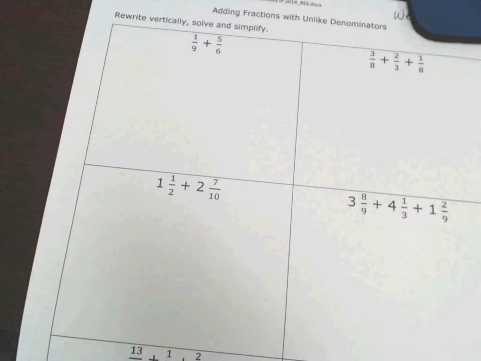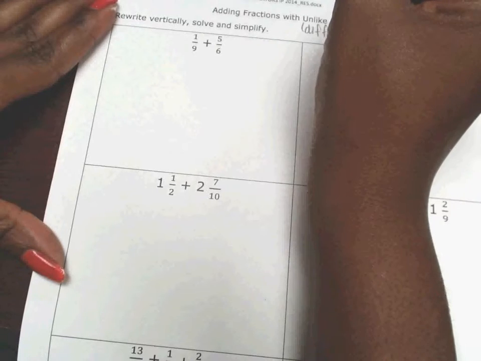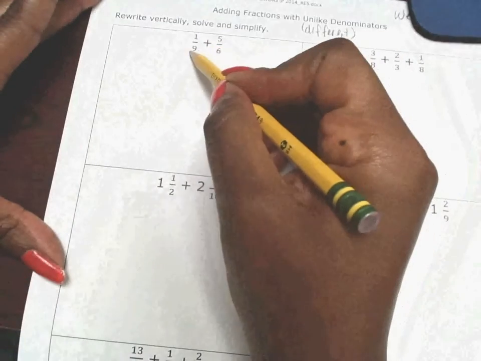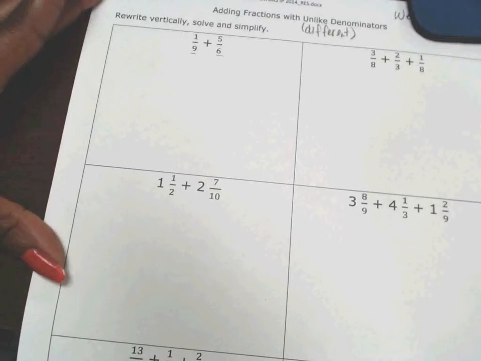Alright, so today's lesson we're talking about adding fractions with unlike denominators, and we know from before that unlike means that they are different. So different denominators. Okay? So the first thing you have to do, well, you recognize that they're different because that's a 6 and that's a 9. We're going to find a common denominator.